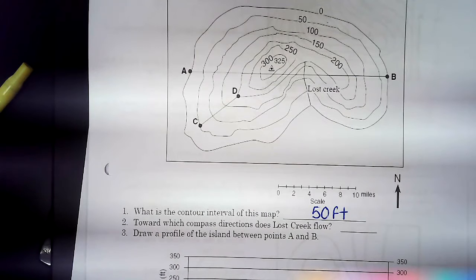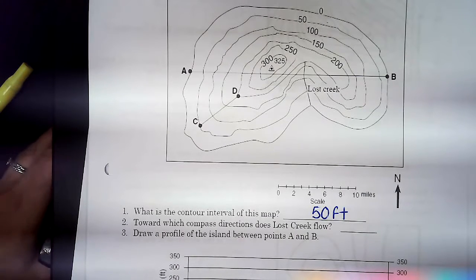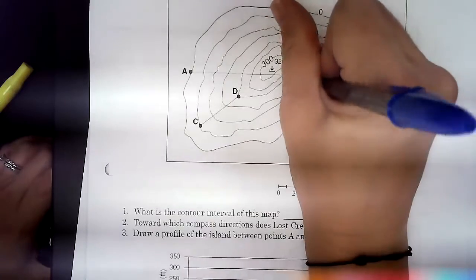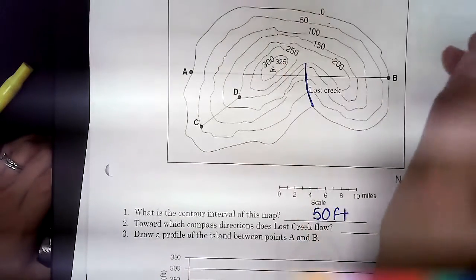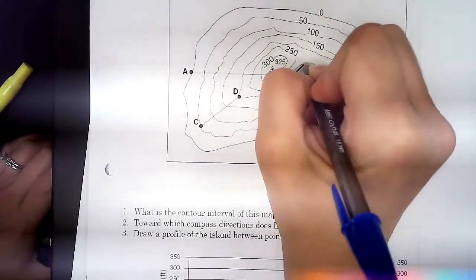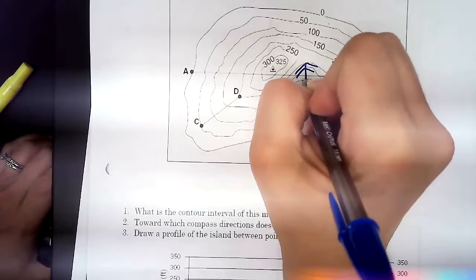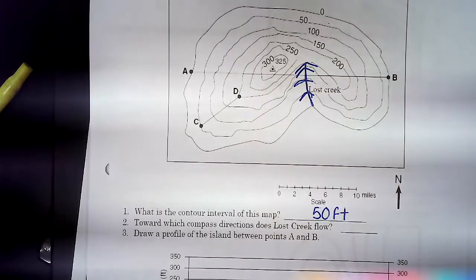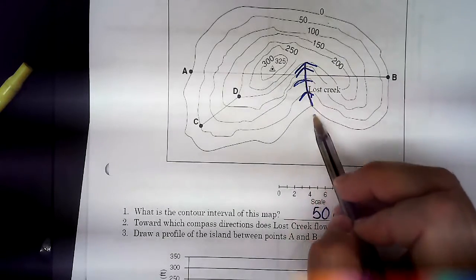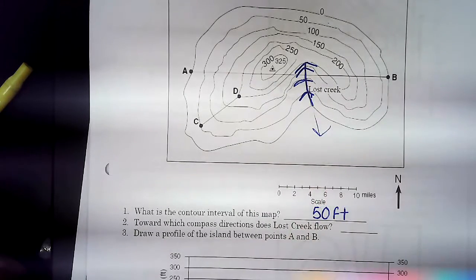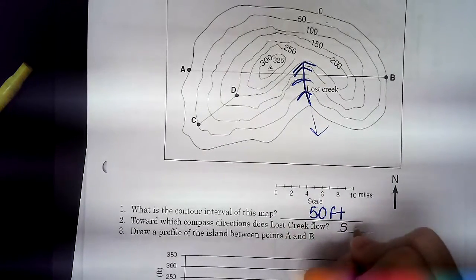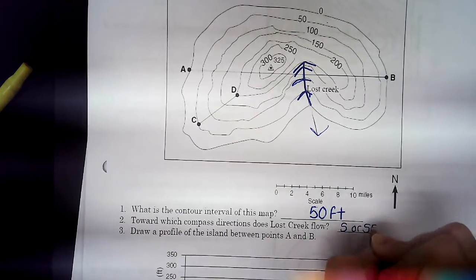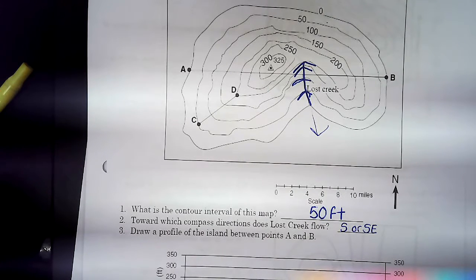Again, you need to be able to tell me which way the creek is flowing. So here's the creek. And again, notice the V's. Yes, they're more like U's in this case, but the same thing, the water will come out of them. So if the water's coming out of them, it is flowing this way. So I would have accepted south or southeast, those are your only choices.